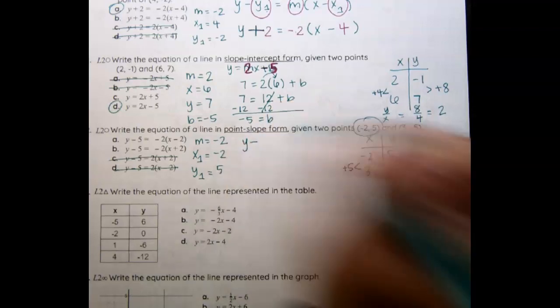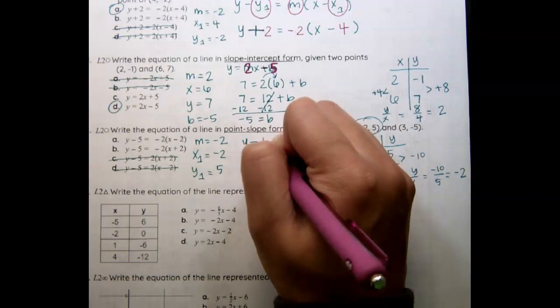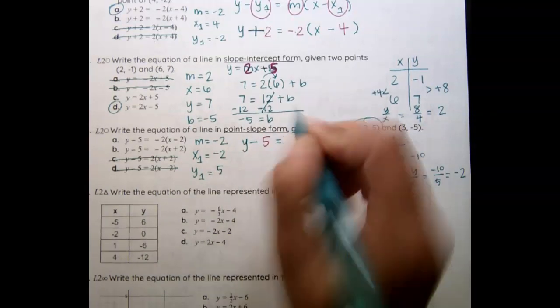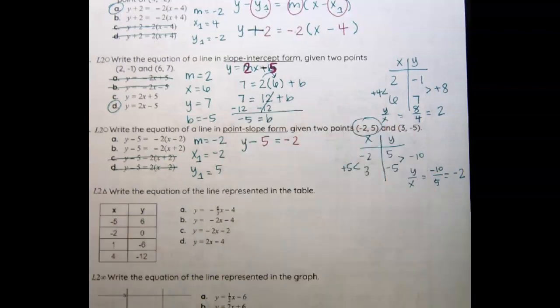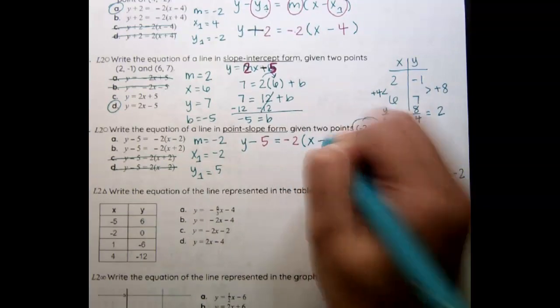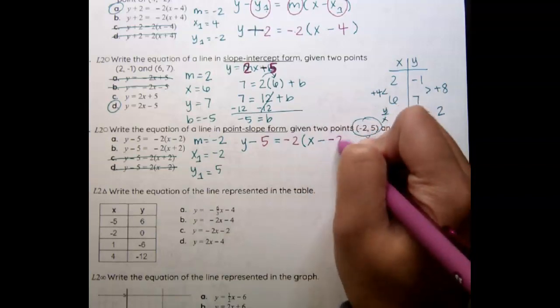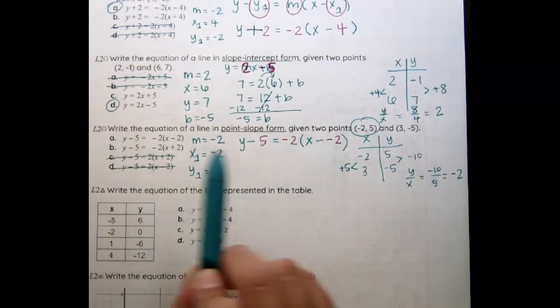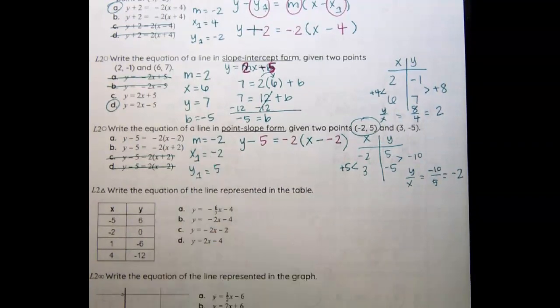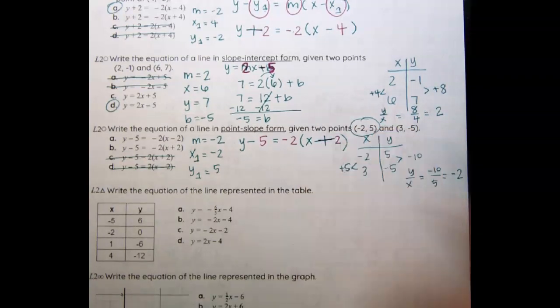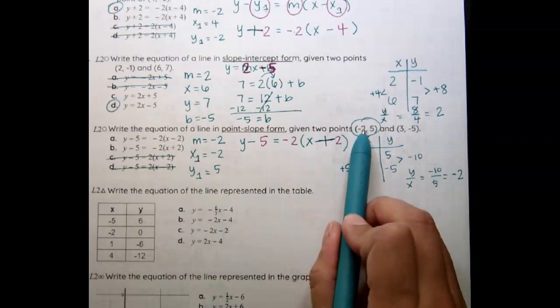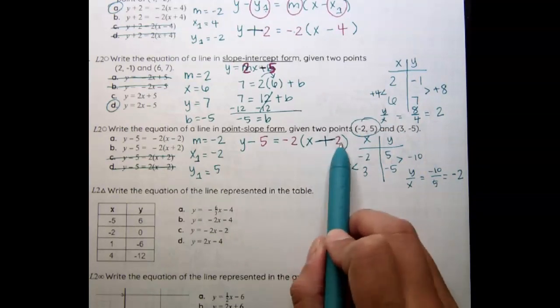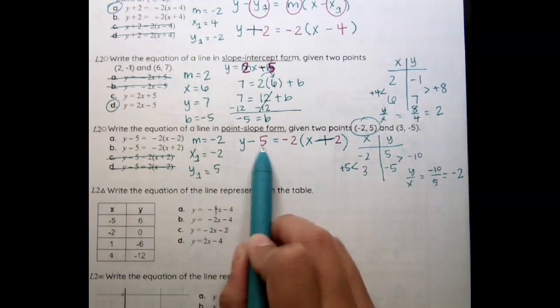So y minus y1 is 5 equals m, which is negative 2, times x minus x1. So notice I wrote in that negative 2. That minus sign does not take the place of that negative sign. The only thing I can do to make this equation better is turn these 2 negatives into a positive. So remember, the x was negative in the ordered pair. When I plug it in, it becomes positive. The y was positive. When I plug it in, it becomes negative.